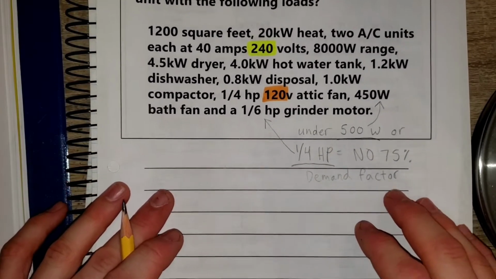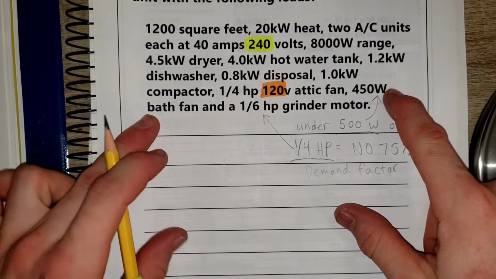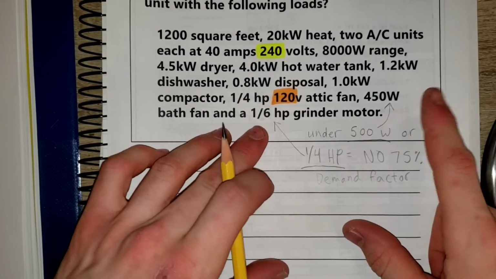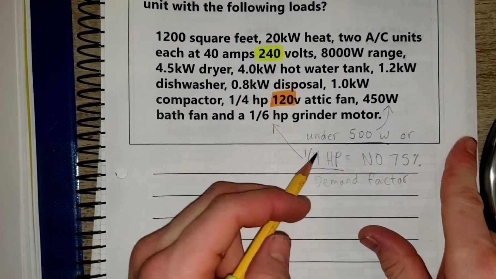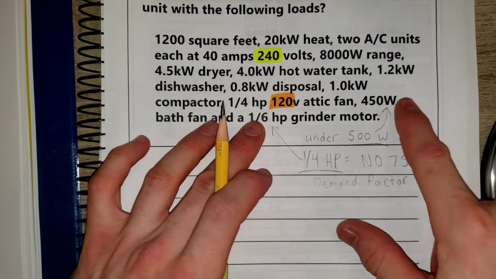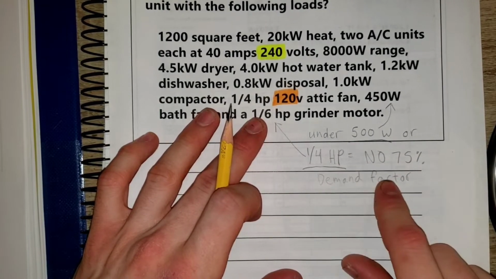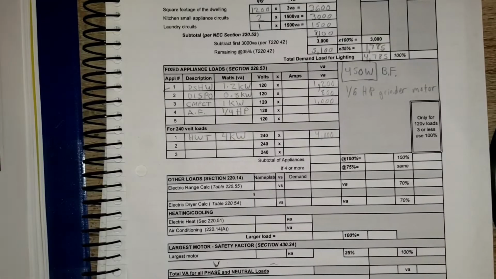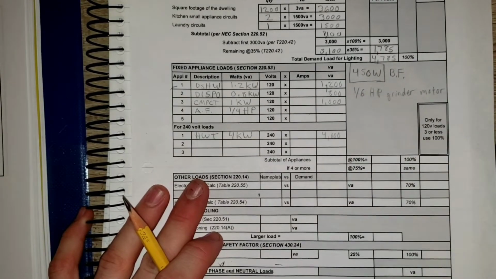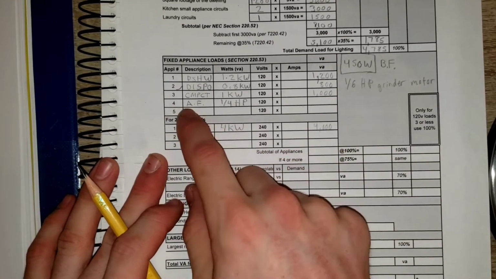So if we go over here and we look at the bath fan, we have a 450 watt bath fan. We have a 1/6 horsepower grinder motor. So the code tells us if there's anything under 500 watts or under a quarter horsepower, which both of these lie under, we do not math out a 75% demand factor. Okay? So because of that, I drew these over here separately because they're not going to get a demand factor. You'll see in a second. So let's first get all of our answers.